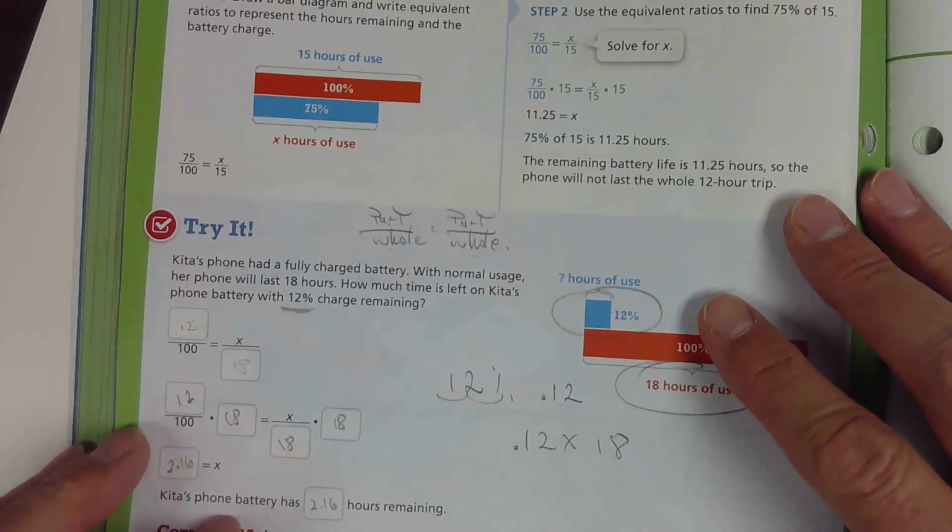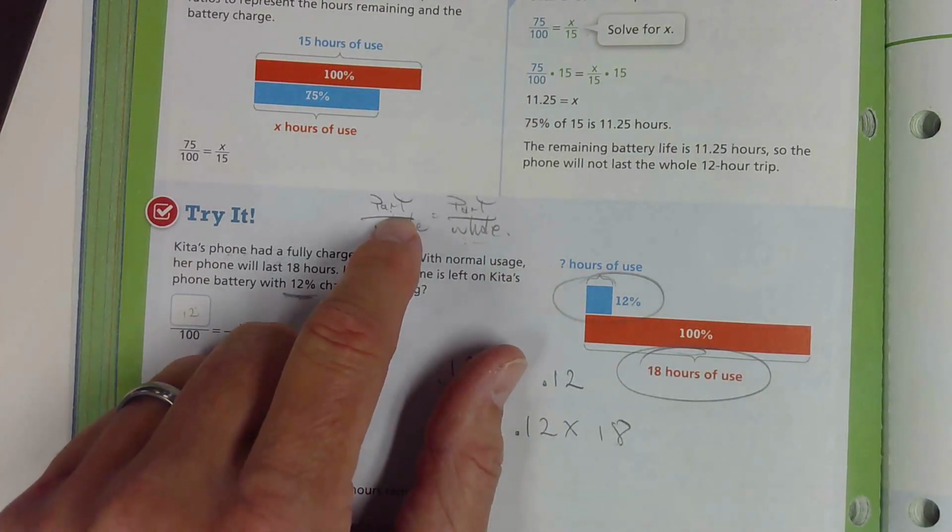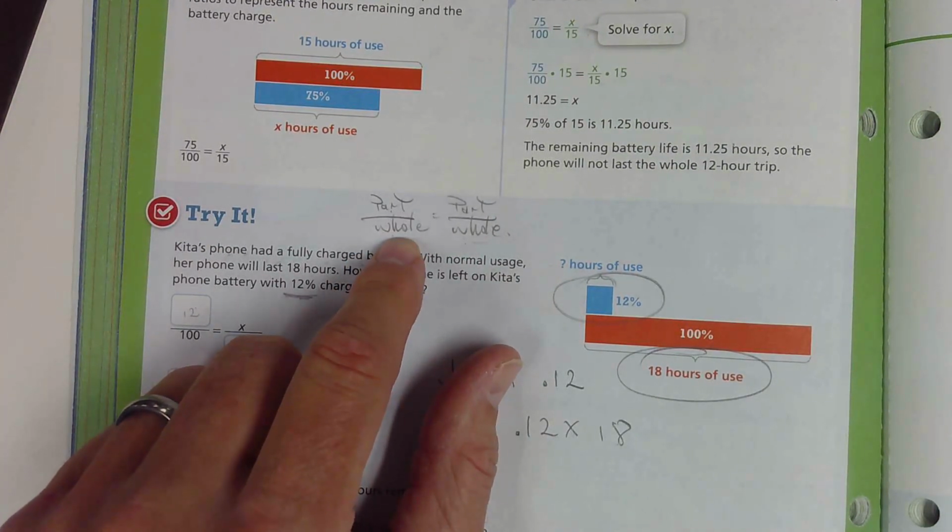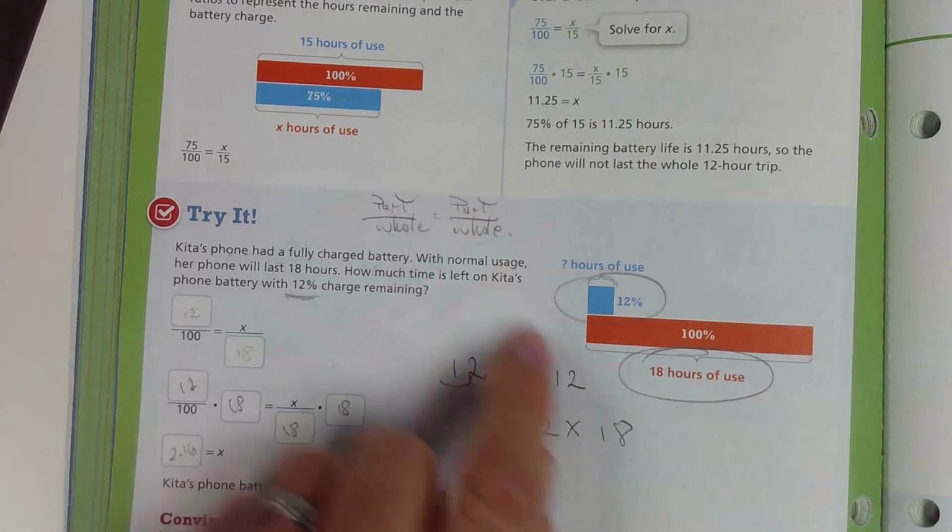So in these problems here, it's always the part over the whole and the part over the whole.